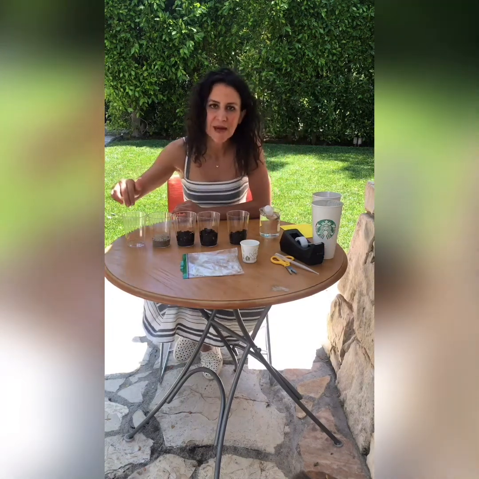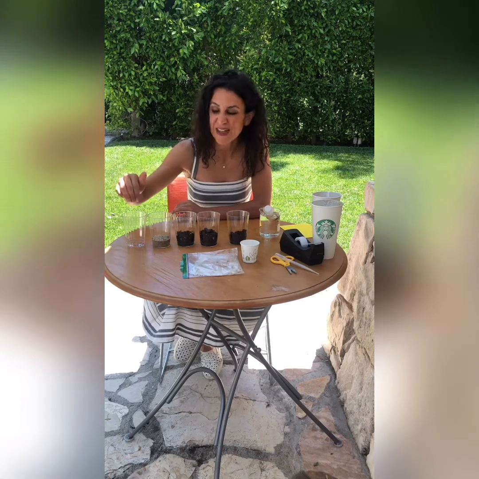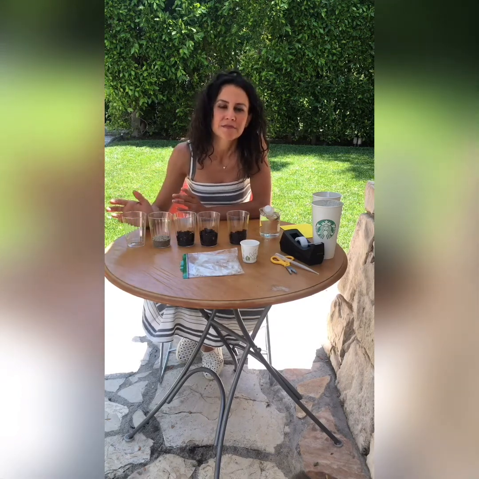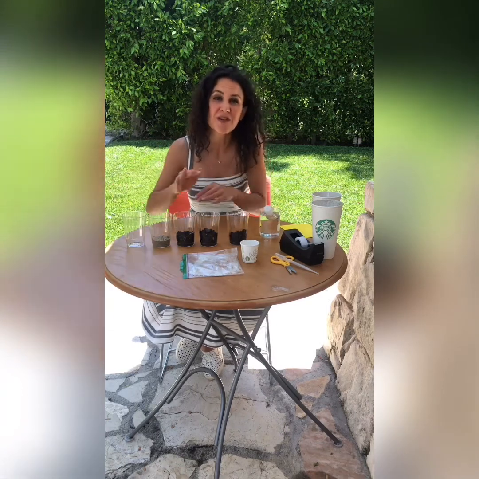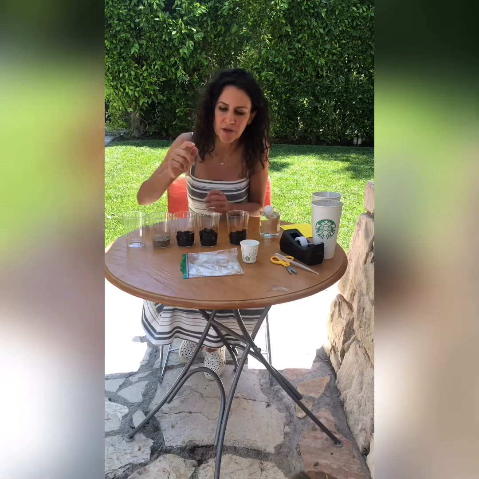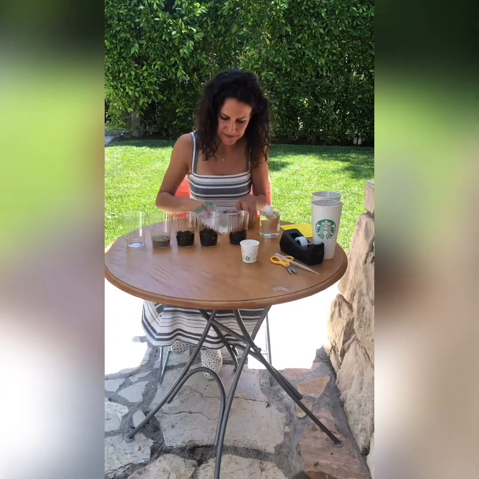And then the last cup is going to be the negative control. It's not going to get anything. Let's see what happens if we give our seed nothing, if we give our plant nothing. Will it grow? The next thing you're going to do is you're going to take a seed.